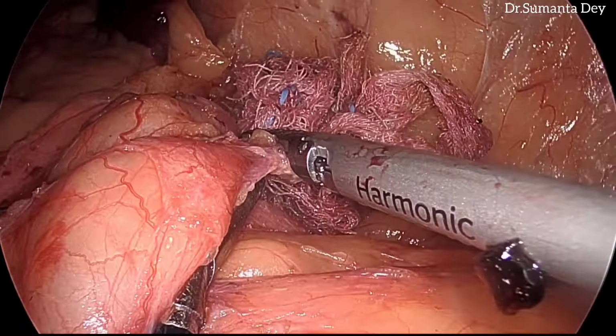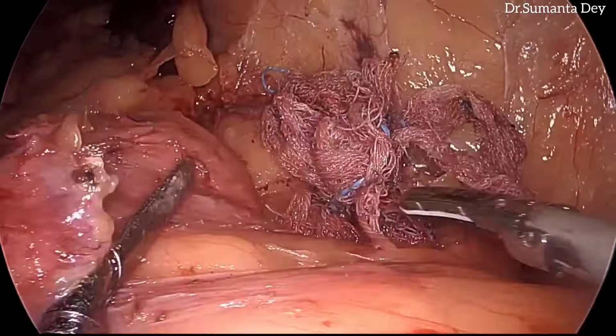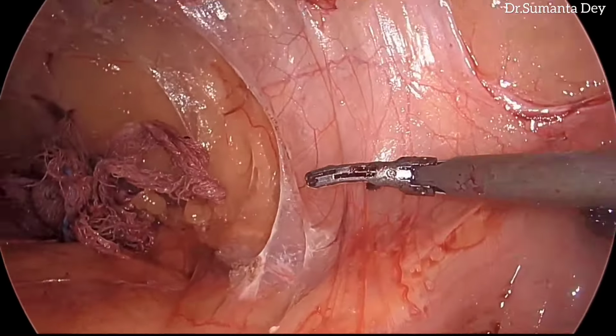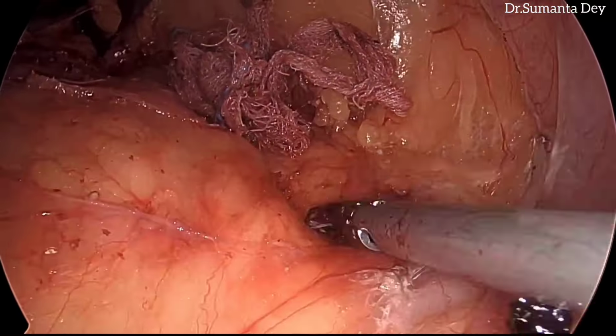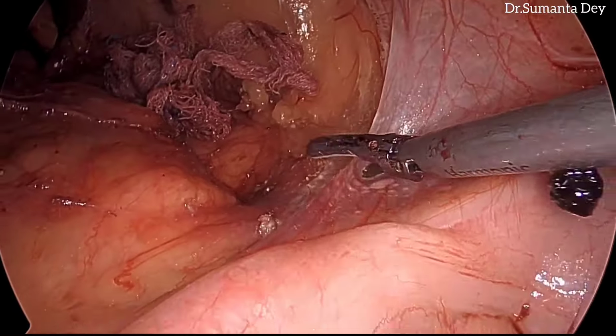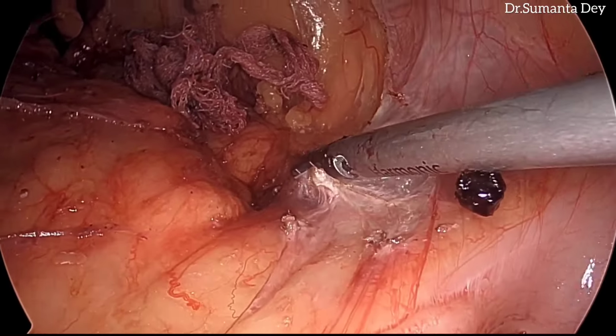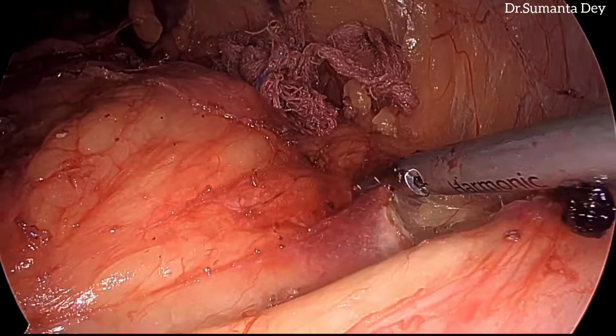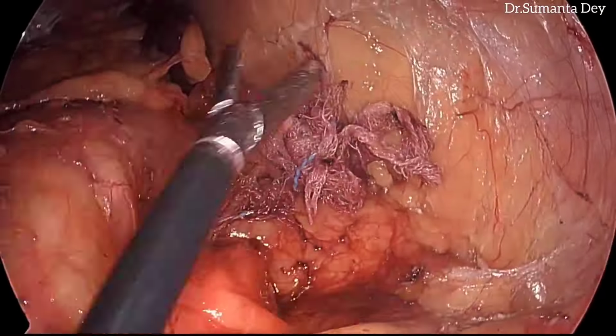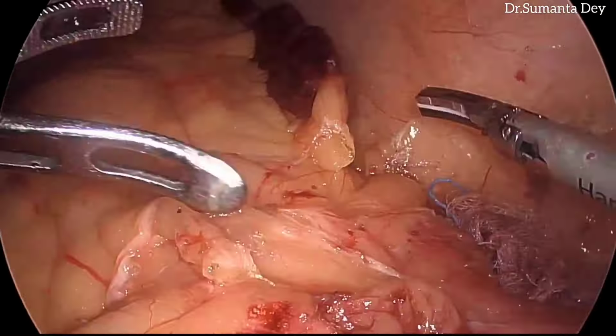So just by dividing the lateral attachments, the complete left colonic mobilization is done till the start of the sigmoid colon. Till the starting point of the sigmoid colon, it is being mobilized nicely, so that once it is completely mobilized, we can do a tension free anastomosis.